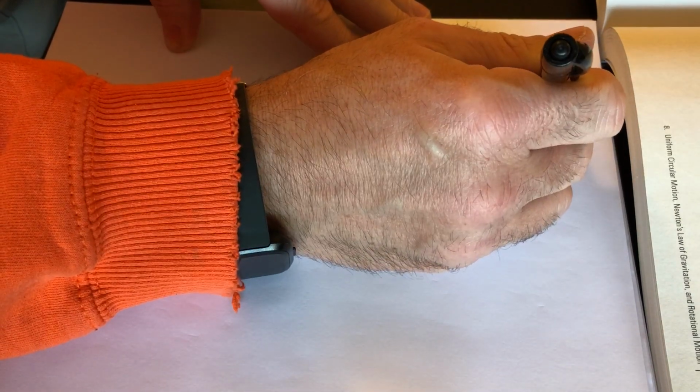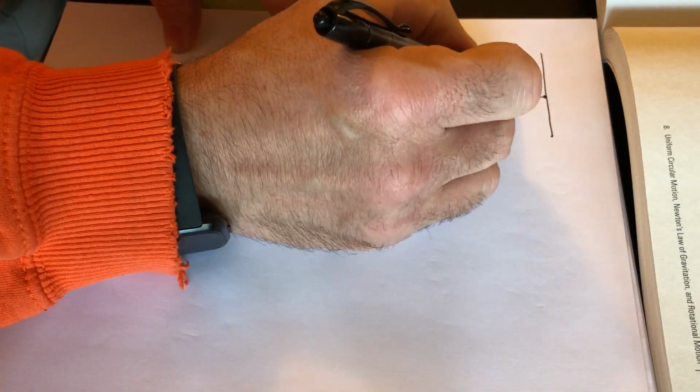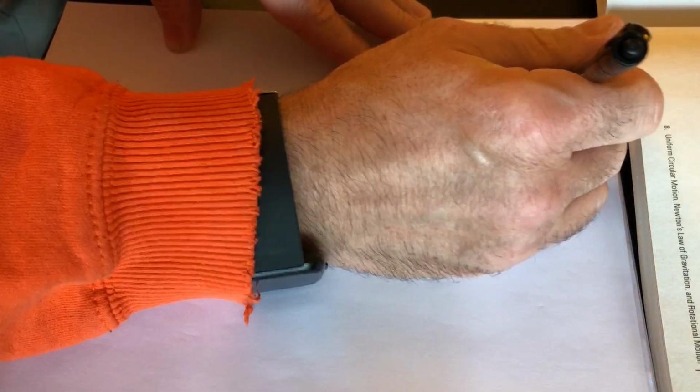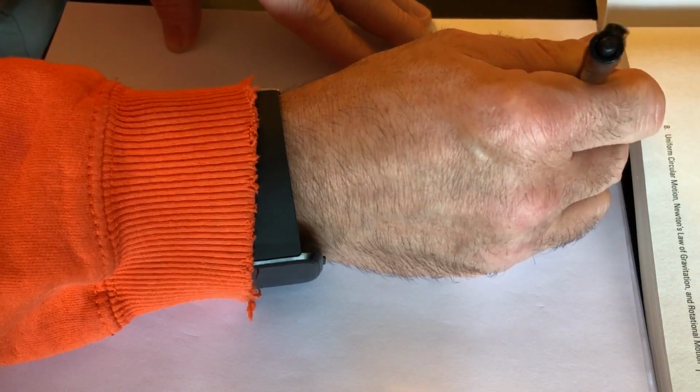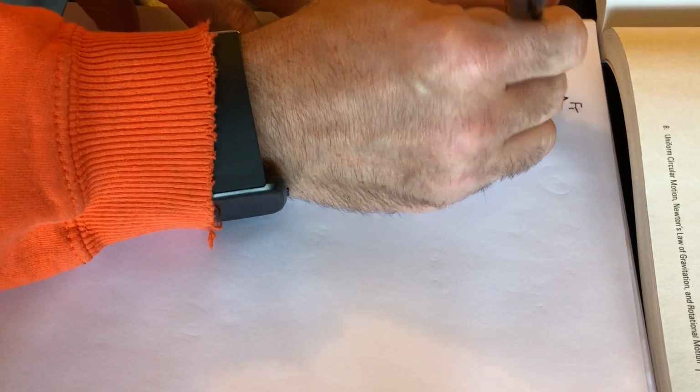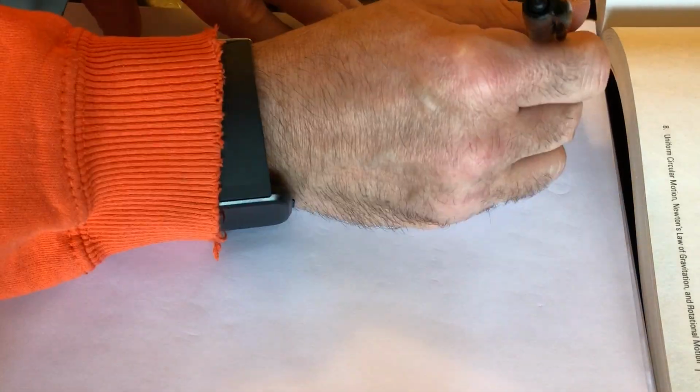So in number 7, we have this meter stick, and they give you the weight of it, so the force of gravity on the meter stick is 10 newtons, and then there's this force of tension right in the middle. Over here we have this force, which is 30 newtons.